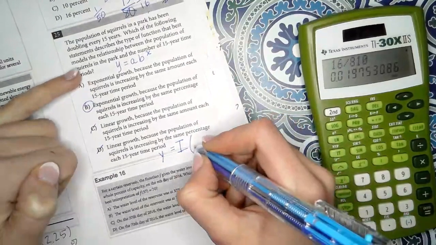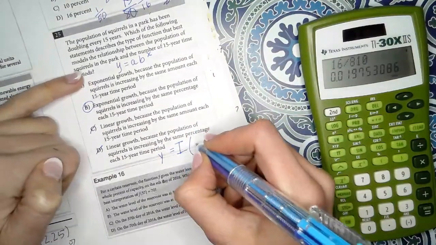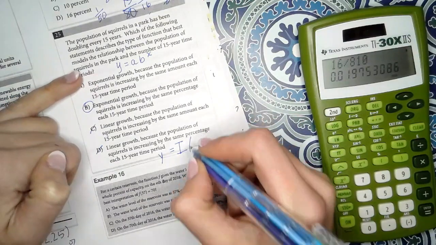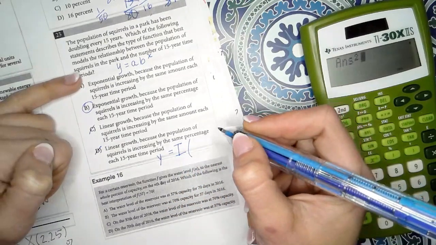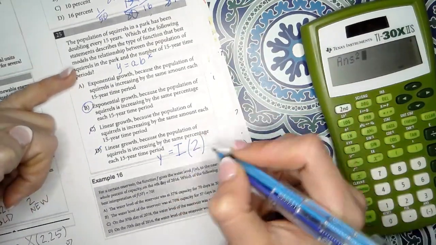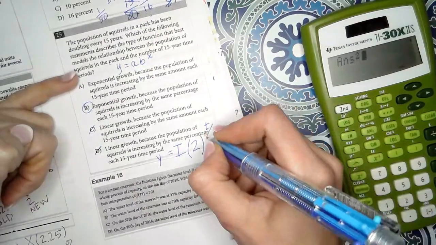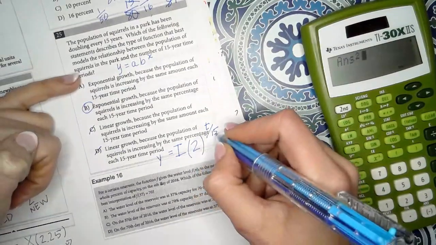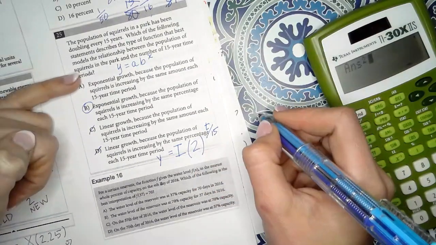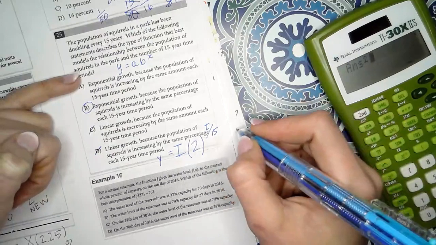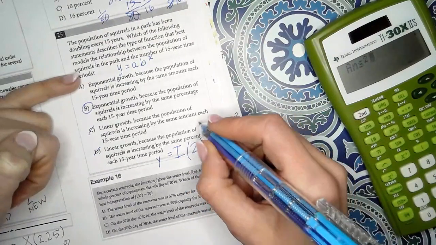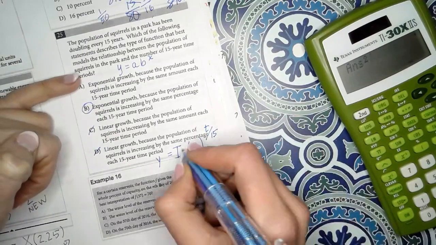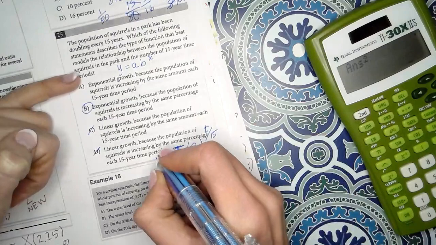If you go up by 5%, you would do 1.05. If you're doubling, what percent are you going up by? 100. And what's 100% plus 100%? It's 200%, so you would put a 2. Every 15 years, so here's your time. If it's every 15 years, it's time over 15. In 15 years it'll double once. In 30 years it'll double twice. In 45 years it doubled 3 times. So the doubling happens once every 15 years. 30, 45, 60, it makes sense that way. That's the initial amount, how many you started with.